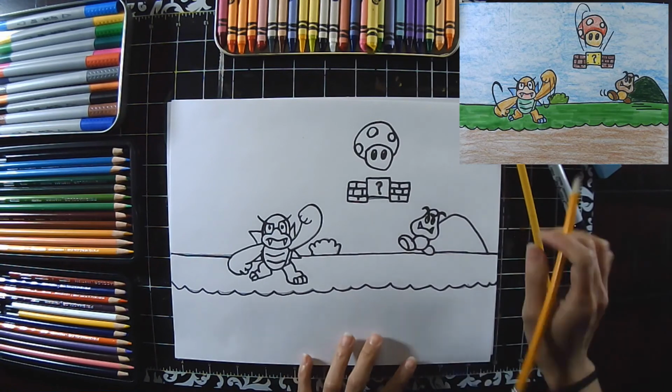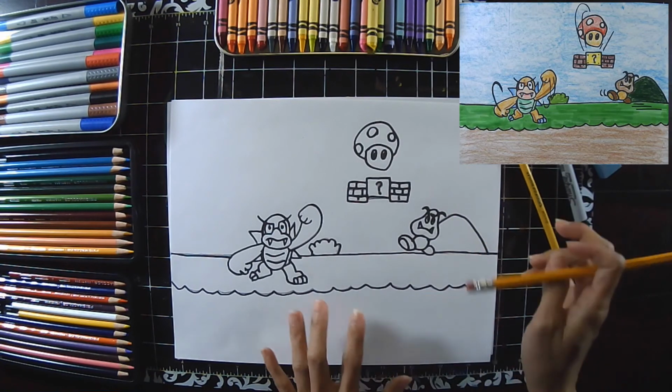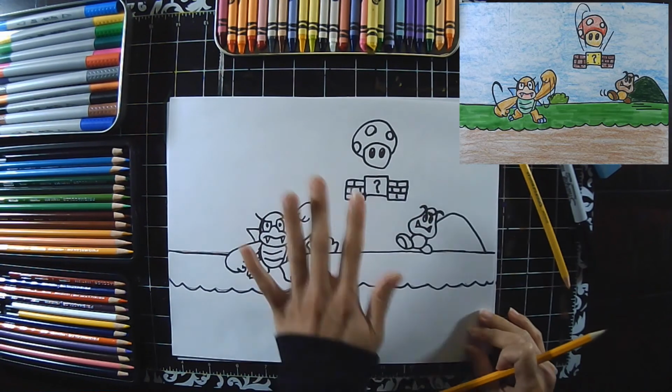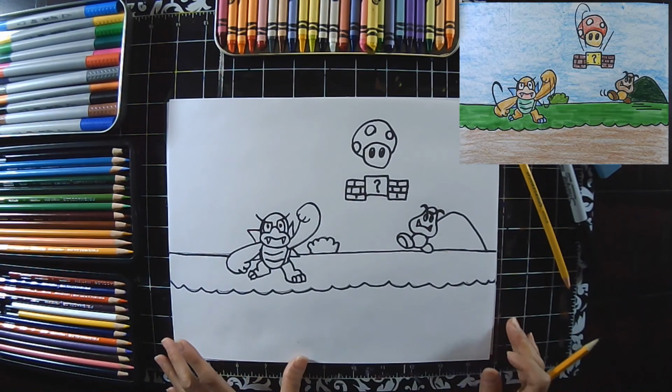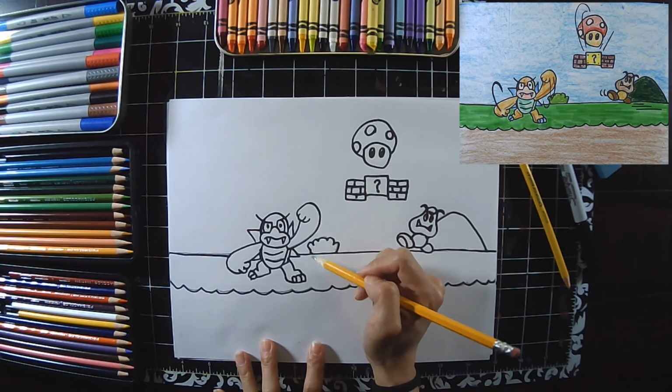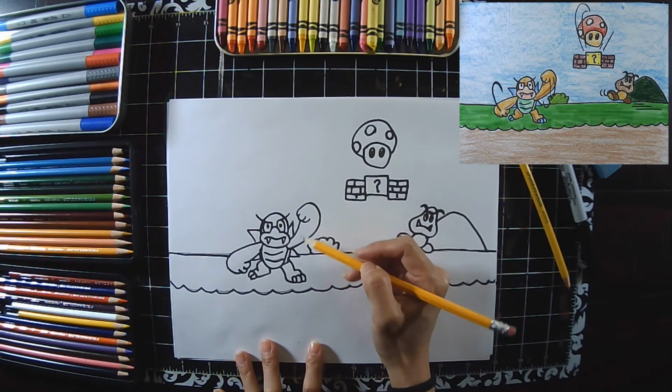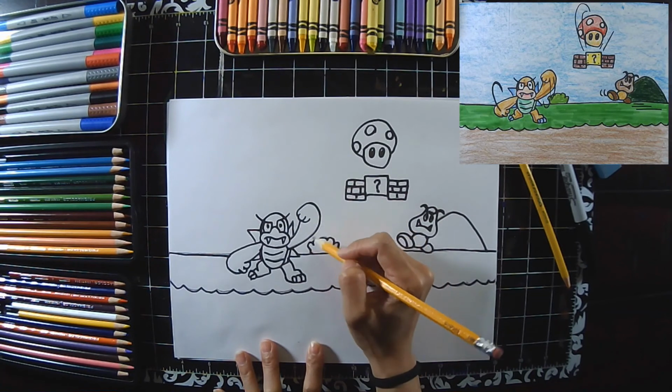And now I'm ready for my action lines. I'm going to put those action lines in pencil, and then I'm going to outline them over in my Sharpie marker. Okay, so the first thing I want to do is go to my Koopa, and my Koopa looks like he's stomping the floor and he's a little upset. His arms are going up and down.